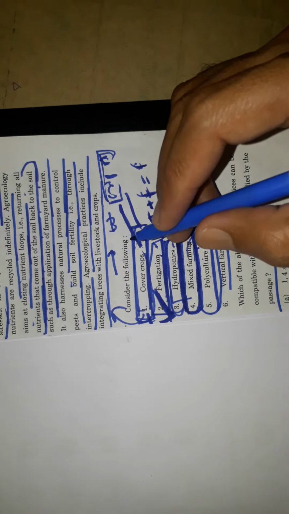And option fifth is polyculture. We know that polyculture is the practice of growing more than one crop in the same space. Polyculture says we can cultivate two or three crops simultaneously in the same space. This is also related to our passage. And sixth is vertical farming. Vertical farming is the practice of growing in vertical stacked layers, like in a building or a gallery like this. This is vertical farming, but without soil, and not on the farm. This is also not related to our passage.